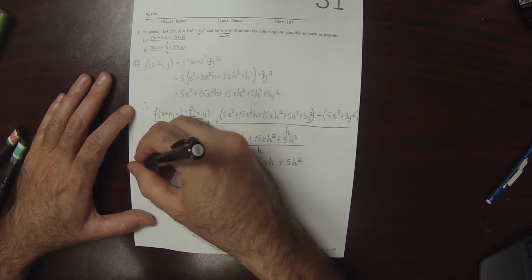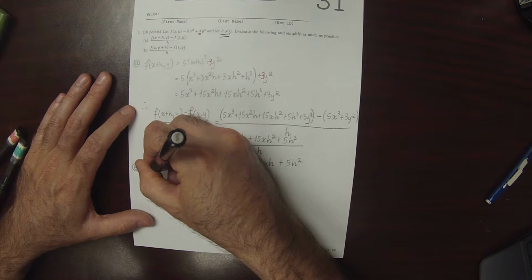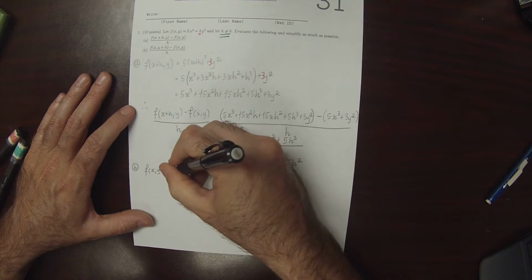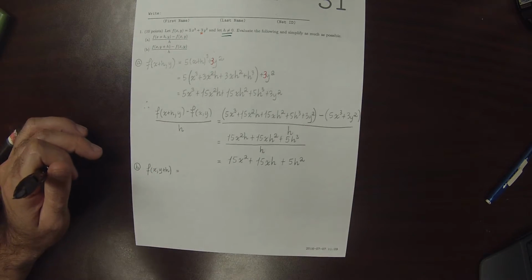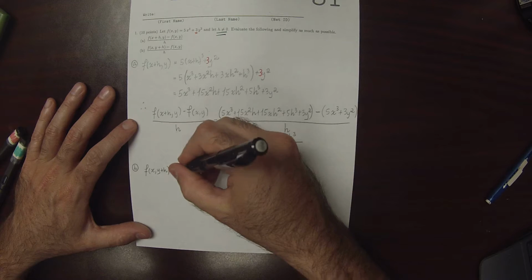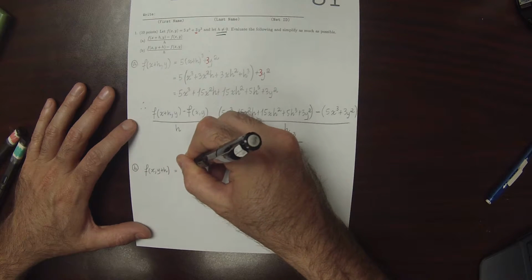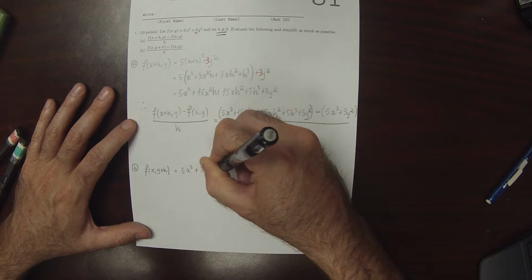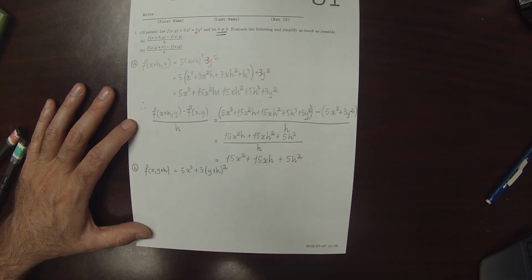Part B, I'll take a similar strategy. f of x, y plus h is 5x cubed plus 3 times (y plus h) squared.